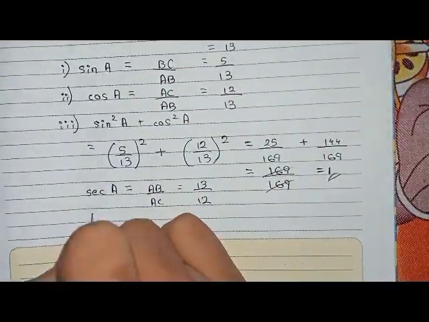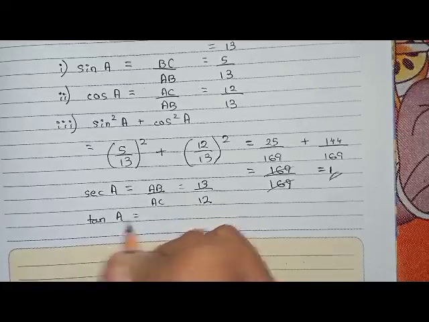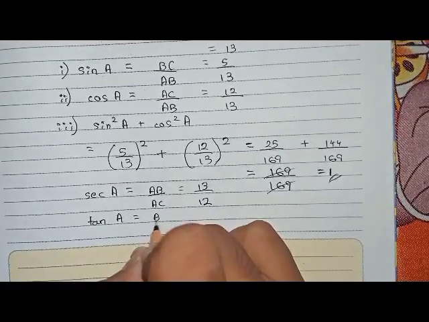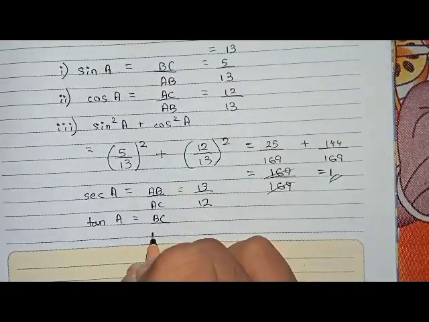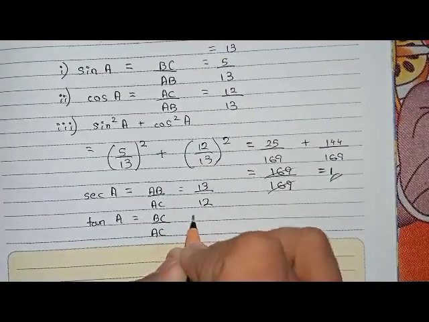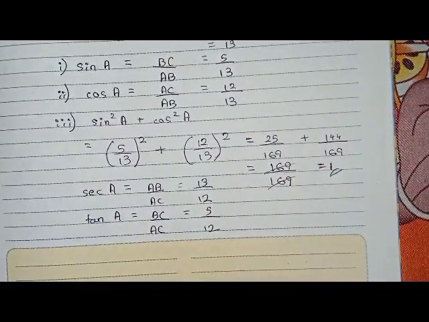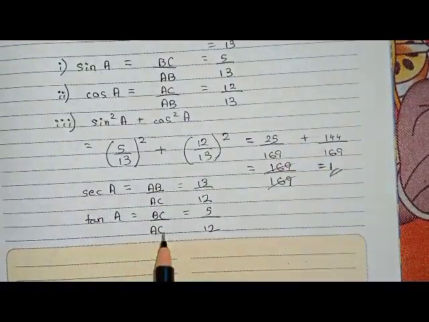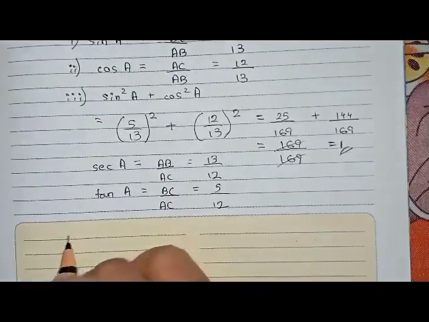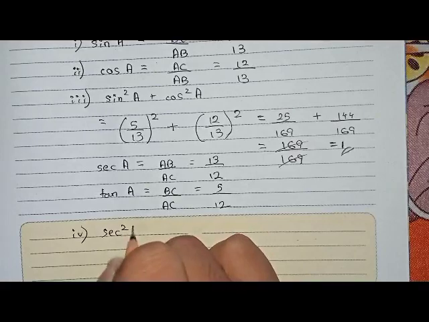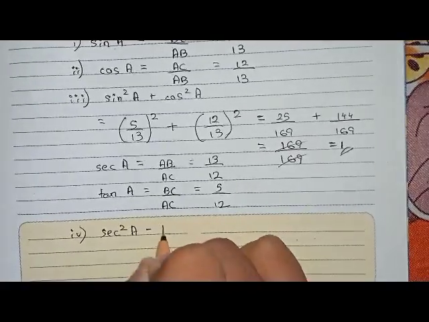And next we have to find out tan A. So tan means height by base. Our height is BC and our base is AC. So BC value is 5 and AC value is 12. So now I have the values of sec A and tan A. Now I can easily solve the question, which says sec squared A minus tan squared A.